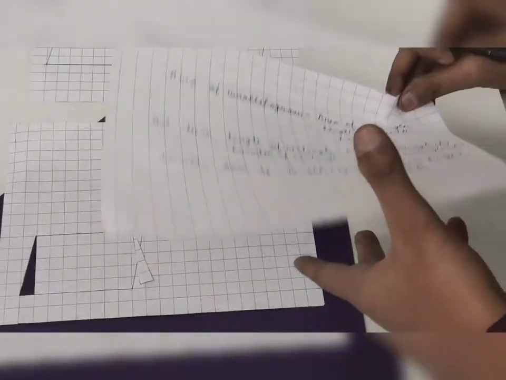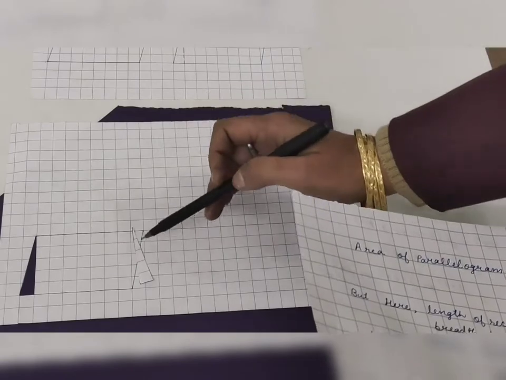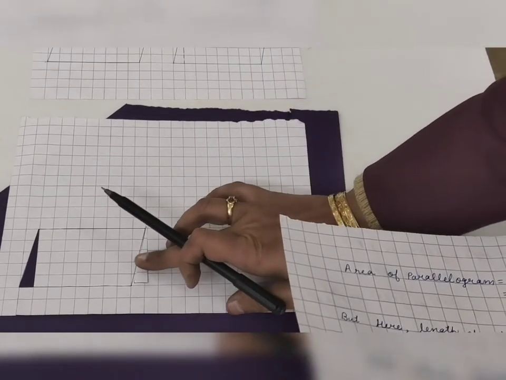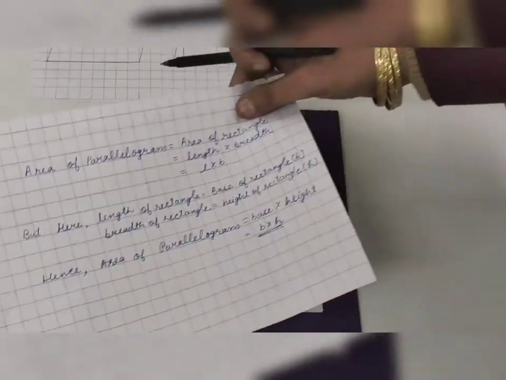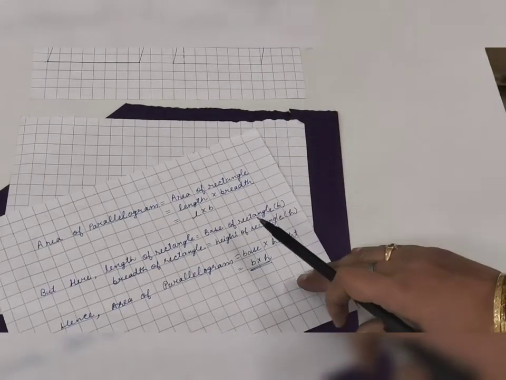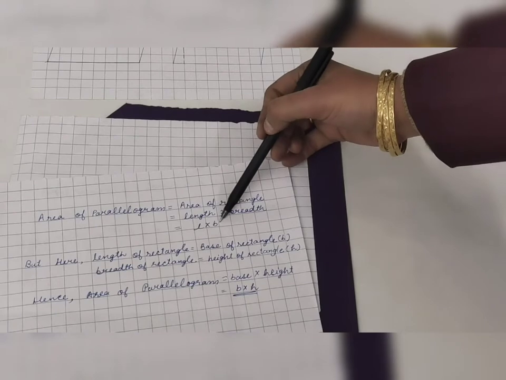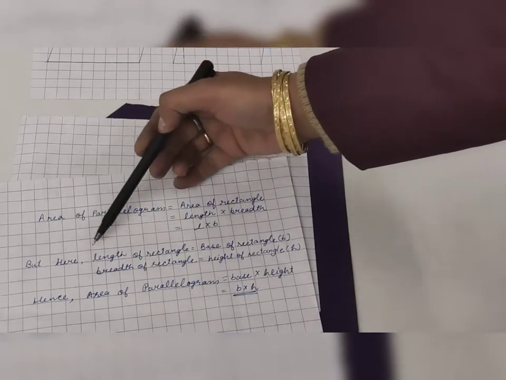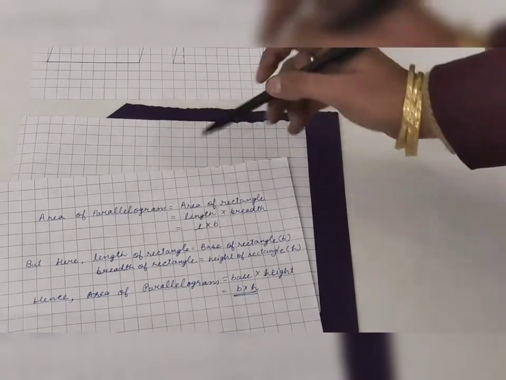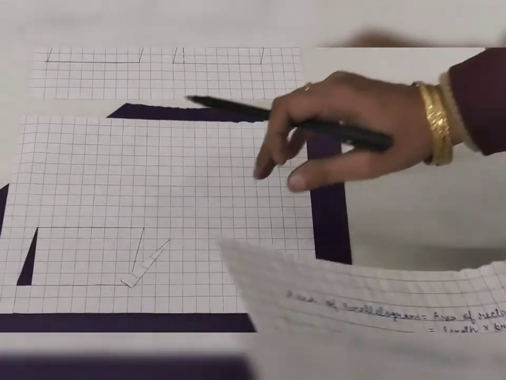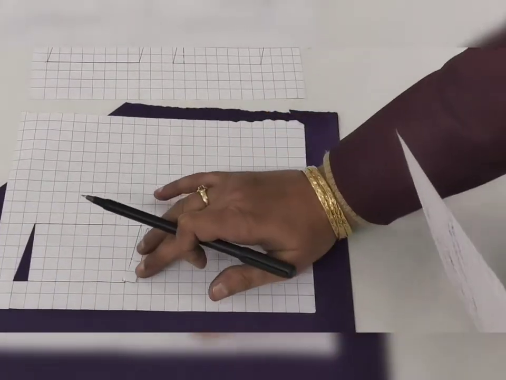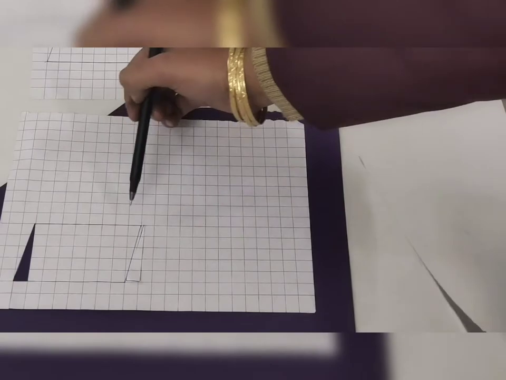Area of that parallelogram is equal to the area of the rectangle which we have formed here. The area of a rectangle we already know: length into breadth, L into B. But here the length of the rectangle is equal to the base of the parallelogram.